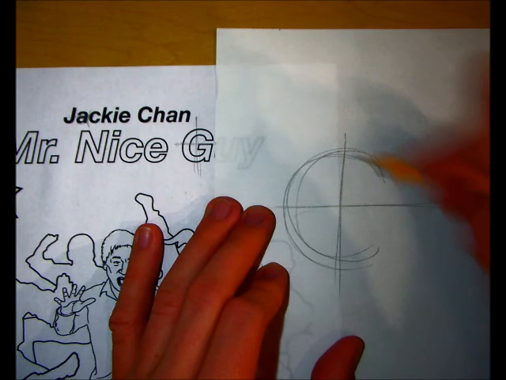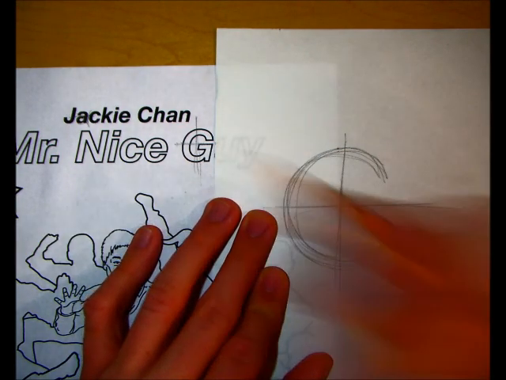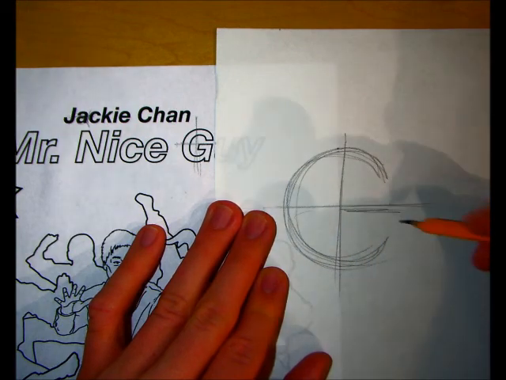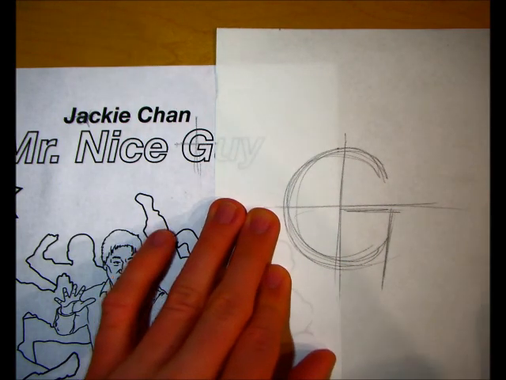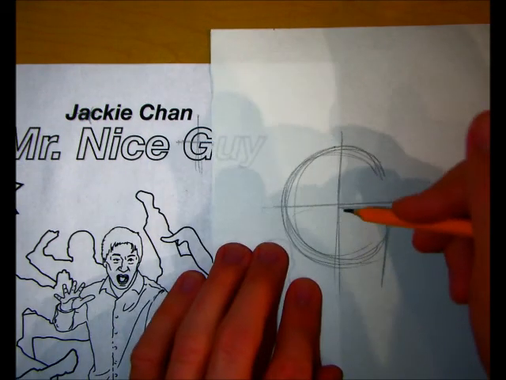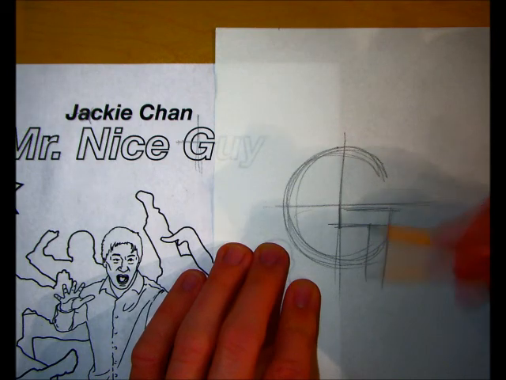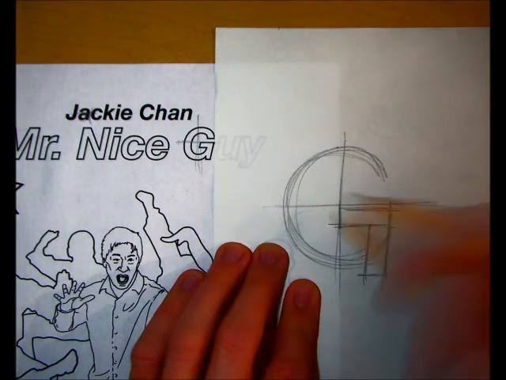Now, here's where it gets a little bit tricky. If you notice, I'm trying to mimic this G as best that I can. This G here is just ever so slightly italicized. It's kind of leaning just a little bit, not a whole lot. The G that I have is obviously perfectly straight up and down, so I don't want that. So I've sketched it on.